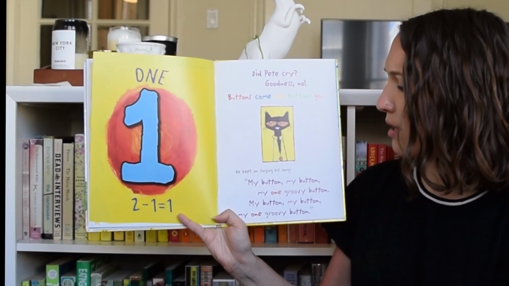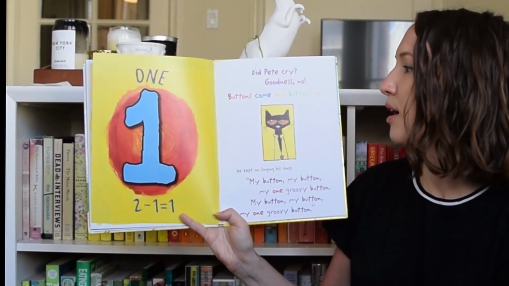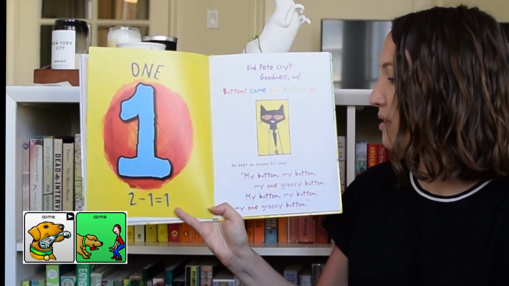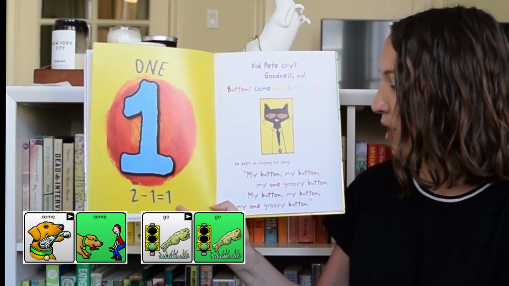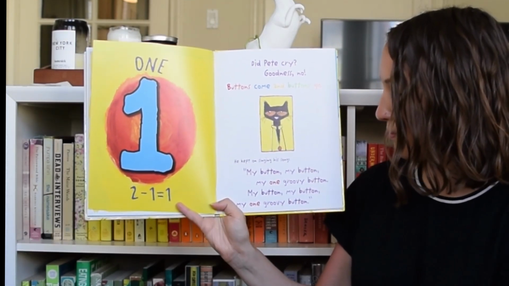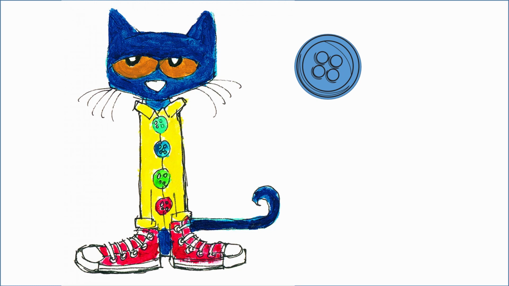Did Pete cry? Goodness, no. Buttons come and buttons go. He kept on singing his song. My button, my 1 groovy button.